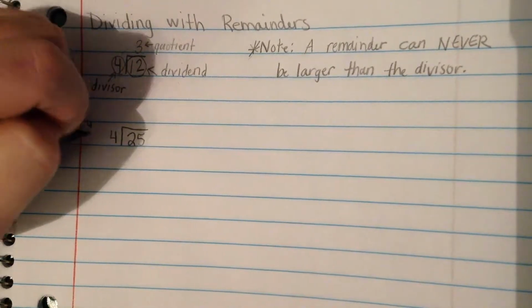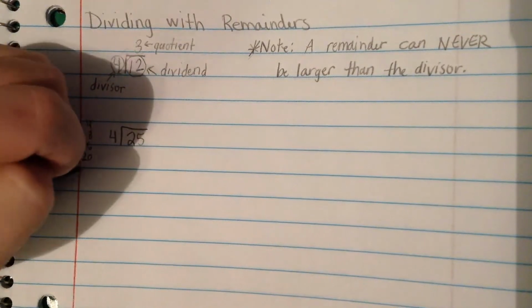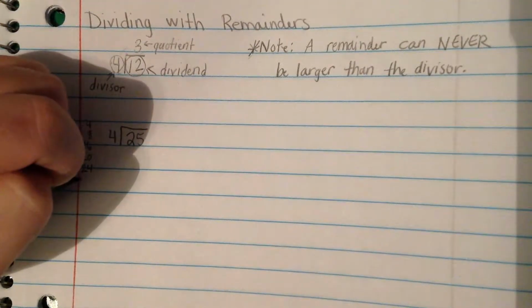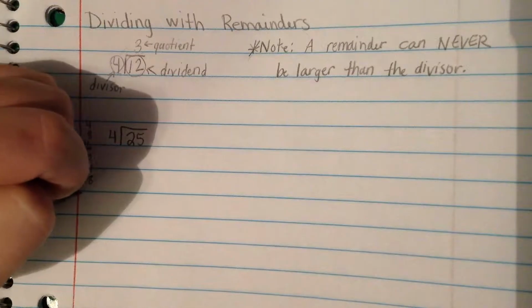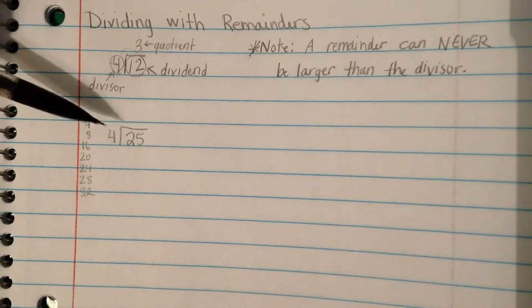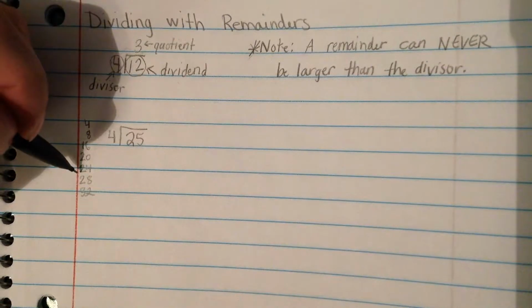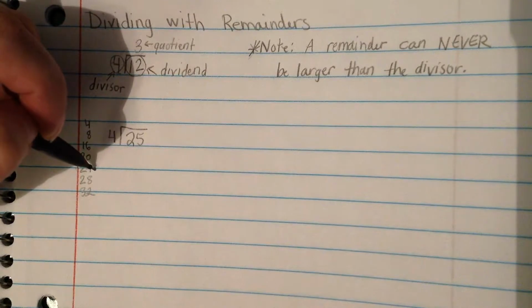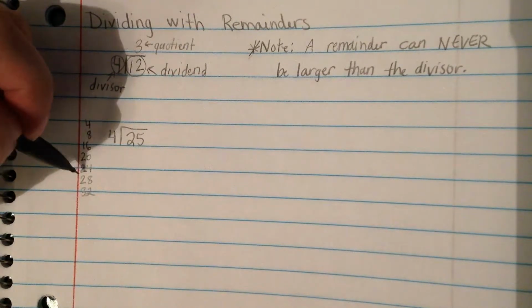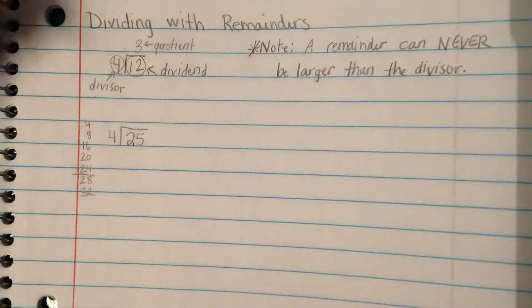So I have 4, 8, 16, 20, 24, 28, 32. Well, I'm going to look for the number that's less than 25. So the first number that I come to that's less than 25, right below it is 24. If I go one more, it's 28. So I know that I'm stopping right here.